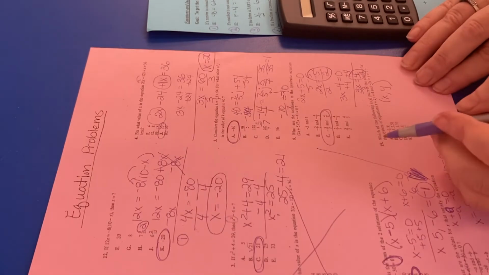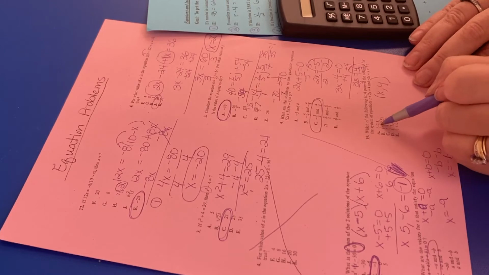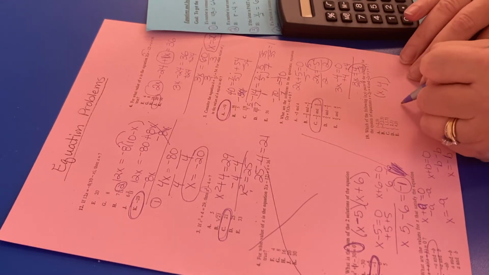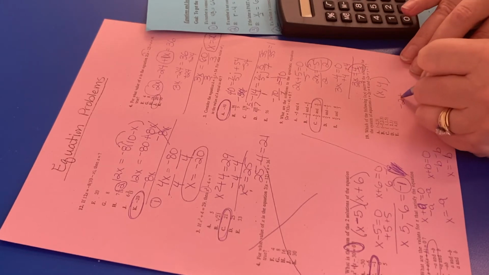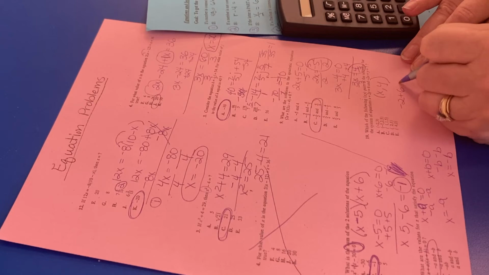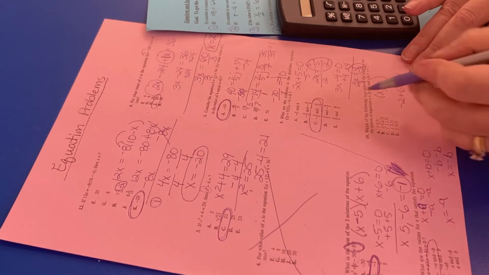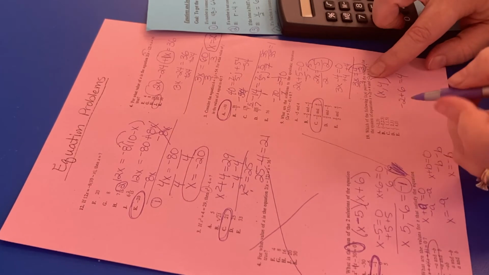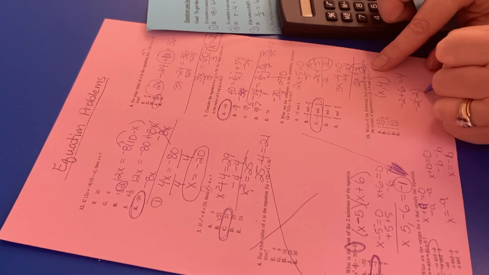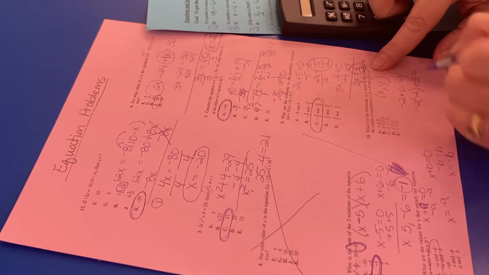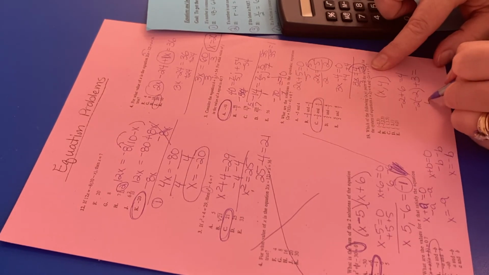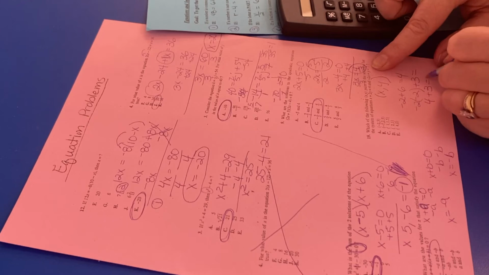So I'm going to put in negative 2 for X and positive 3 for Y, and let's see if it works out. So negative 2 plus 3 times 2 is 6 equals 4. Okay, that one works, right? Now let's try it over here. Negative 2 times negative 2 plus 3. So negative 2 times negative 2 is positive 4 plus 3 equals 7.